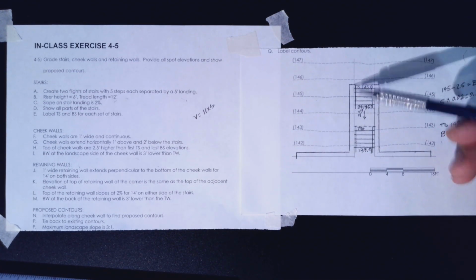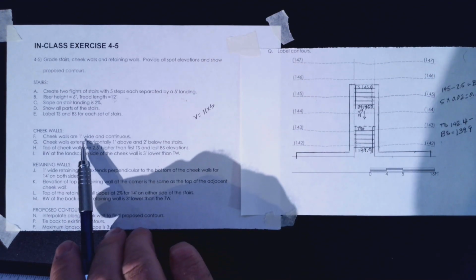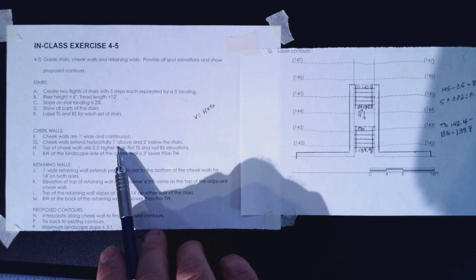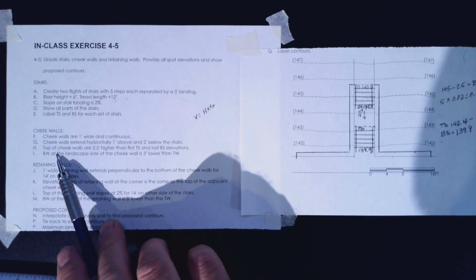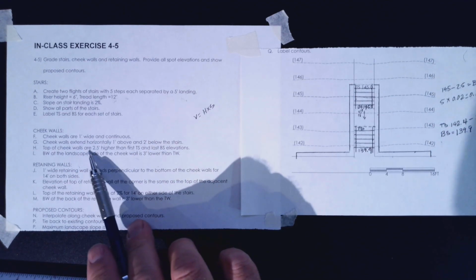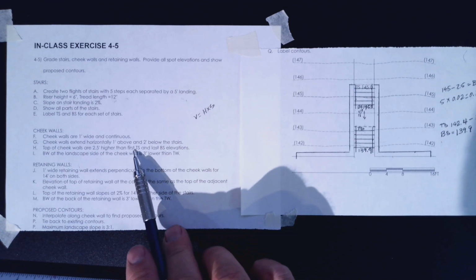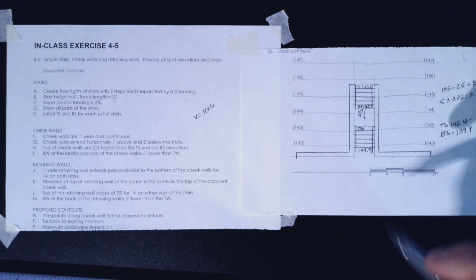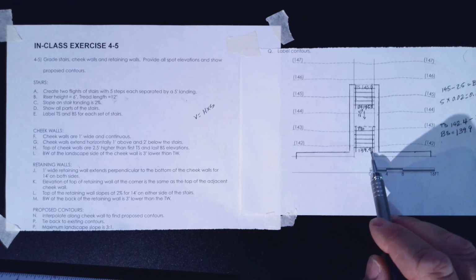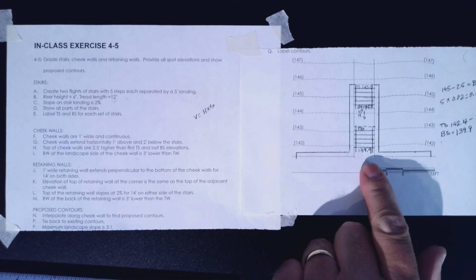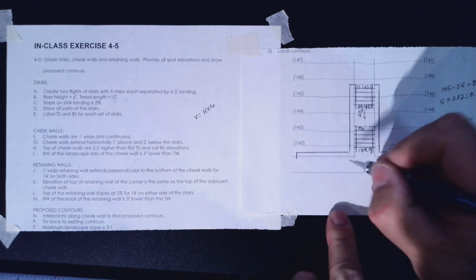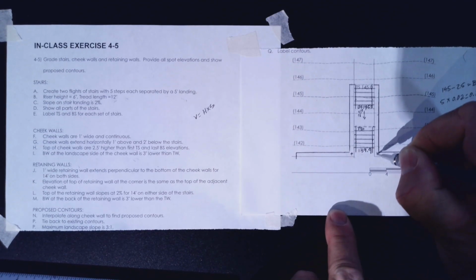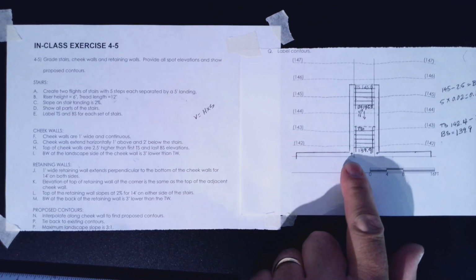Now we've got to do these cheek walls. So they say the cheek walls are 1 foot wide, 1 foot above and 2 foot below the stairs. Okay, top of cheek walls are 2.5 feet higher than top of step and bottom of step. So bottom of step is 139.9. So we got to add 2.5 feet to that. And what we're doing is we're getting the top of wall here and the top of wall here. It's the same on both sides.